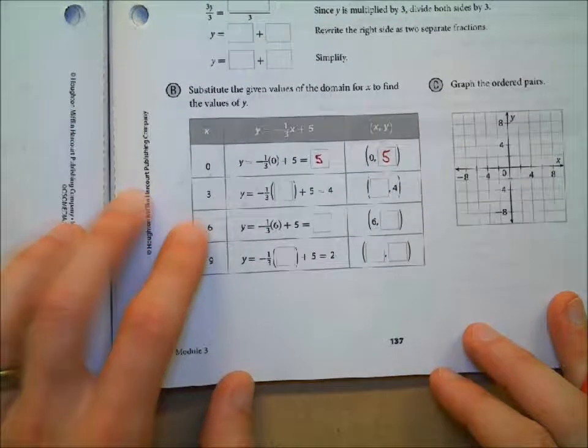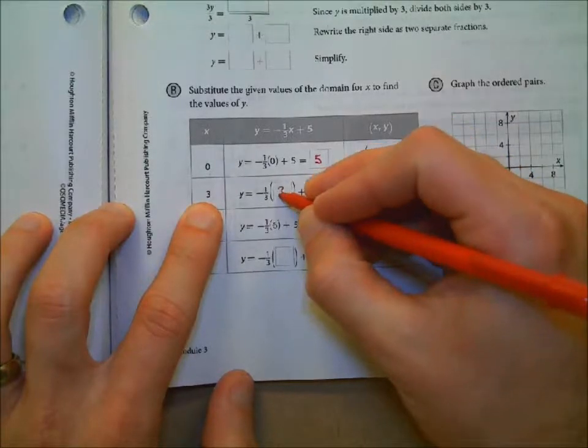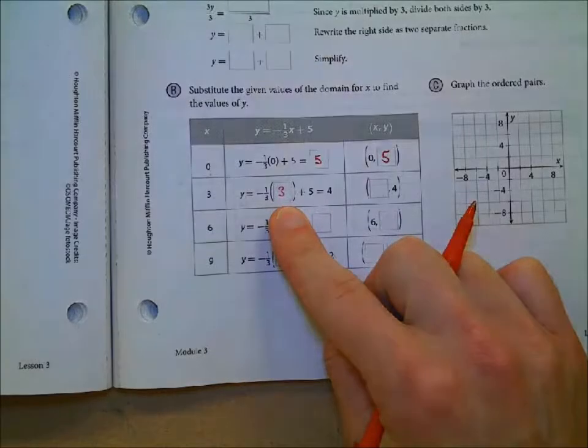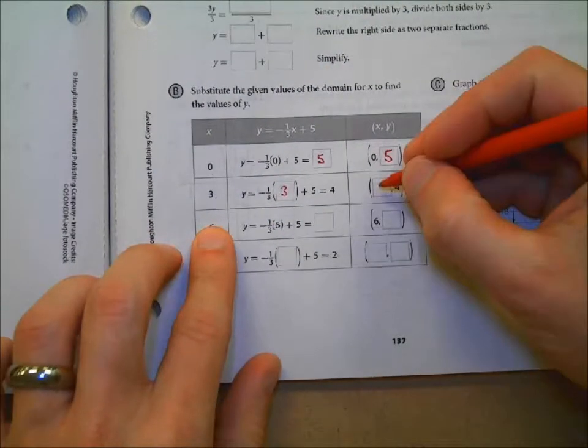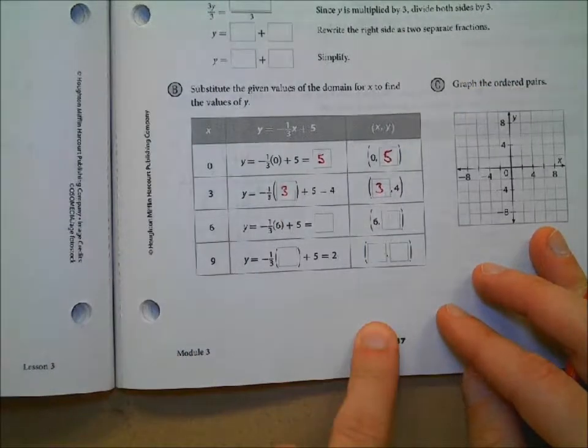Then we're going to plug in 3. 3 gets plugged in right here. Negative 1/3 times 3, that's going to be negative 1. Plus 5 gives us 4. So we have the point 3, comma 4, right? The x value of 3 gives us the y value of 4. And we'll just keep filling the rest of this in.